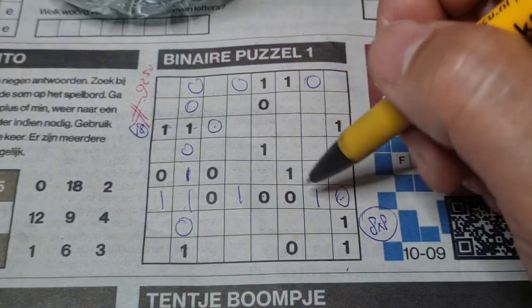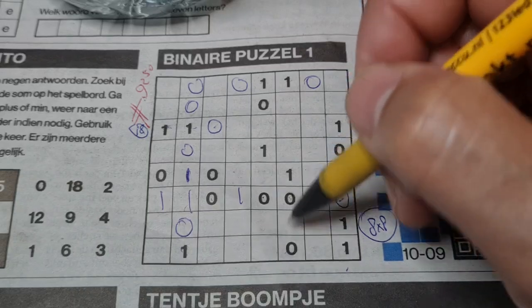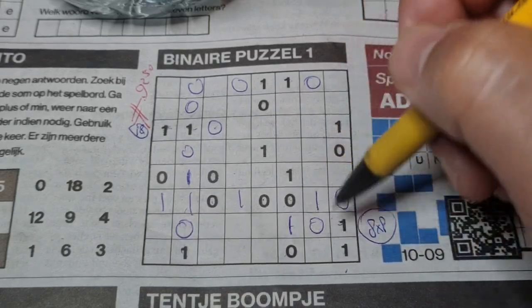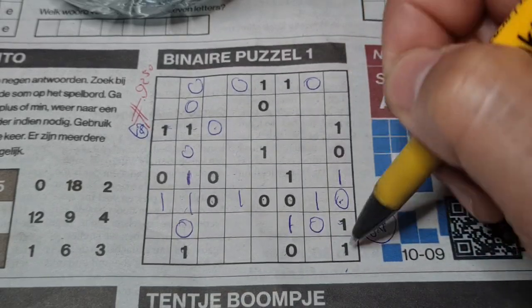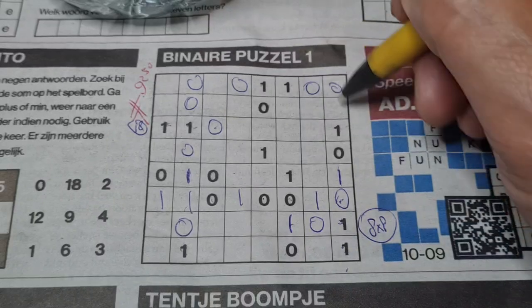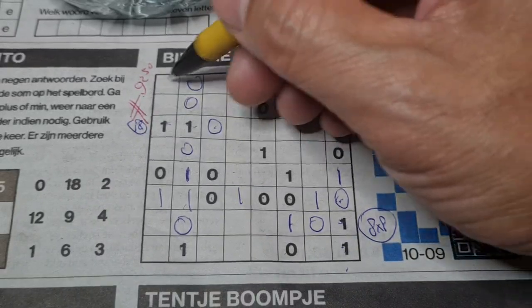Then between 2 O's comes in 1. Between the ones comes in O. Between the O's comes in 1. 1, 2, 3, 4 ones. So that's the O's. 4 O's we have here. So that's the ones.